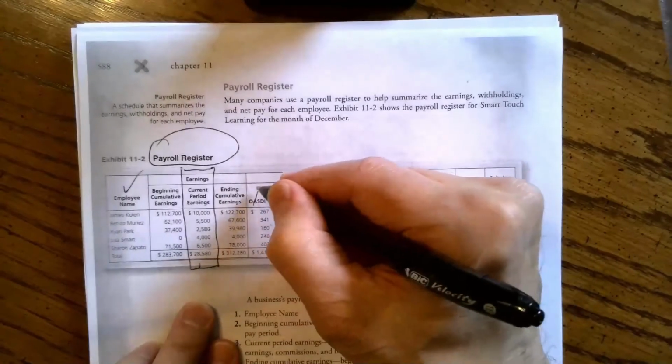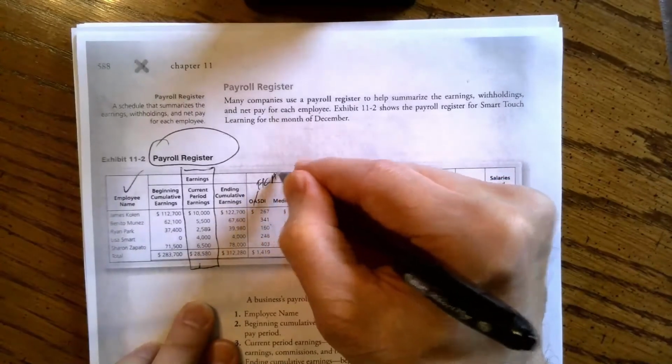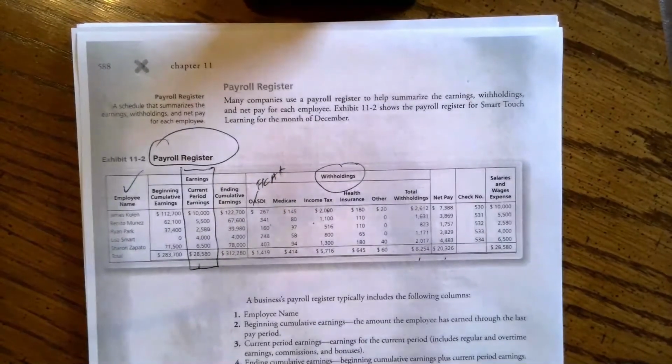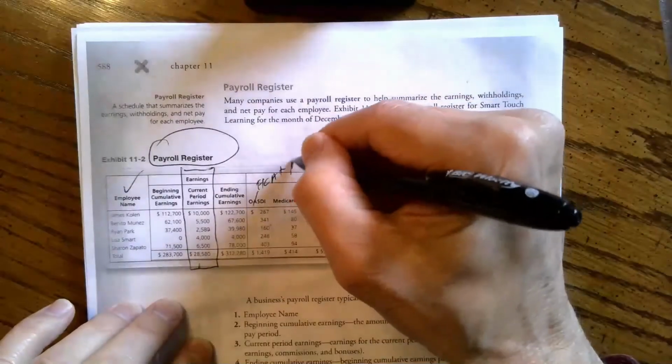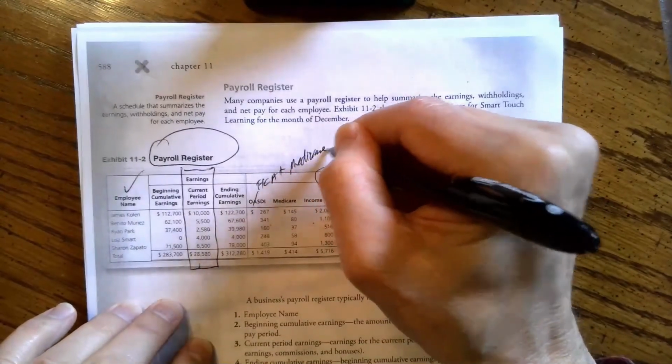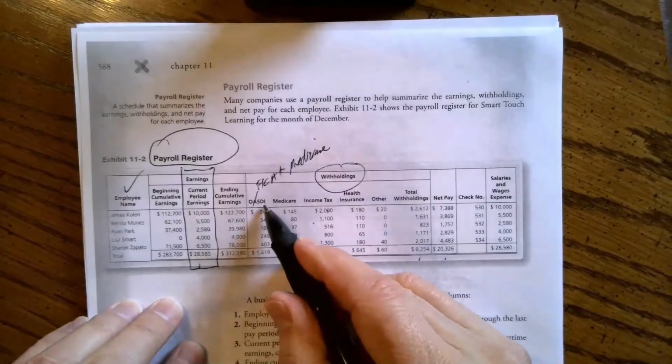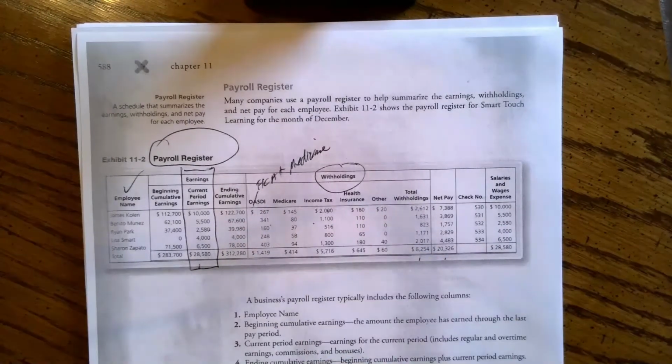It's another term for FICA plus Medicare withholding, Old Age Survivor Disability Act.